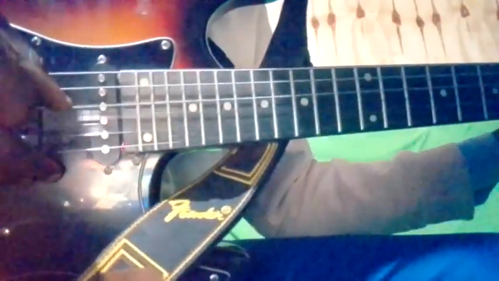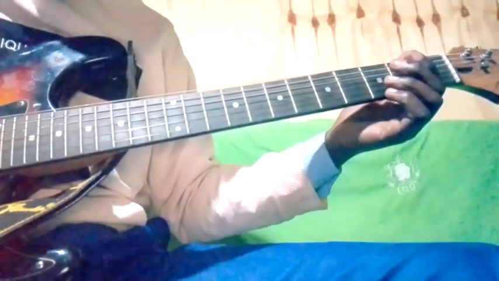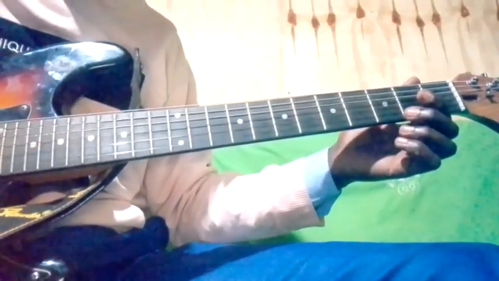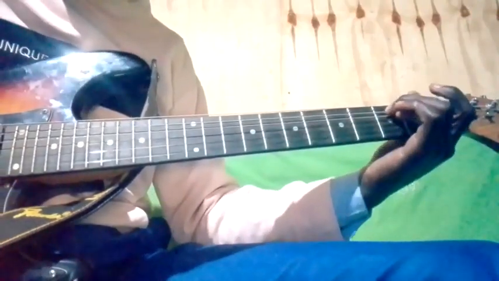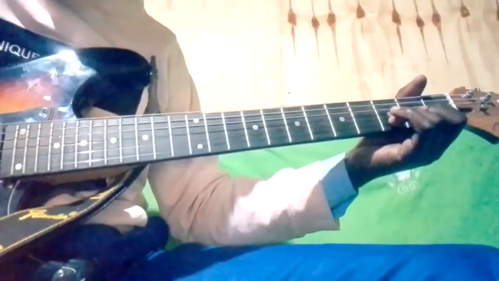You see? Okay. And then what you have done from string 6, now you do it from string 5. So string 5 open, fret 2, fret 3, and then you finish with string 4. And now that gets you back to D.